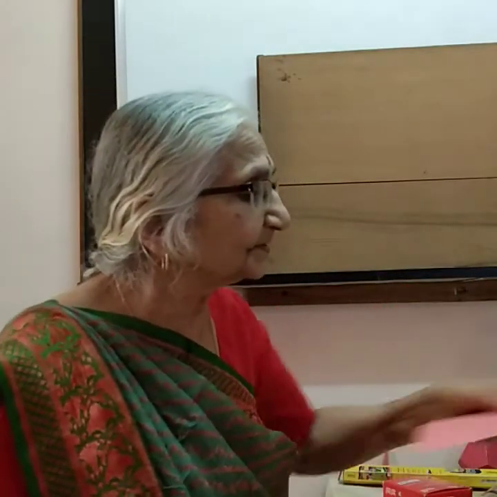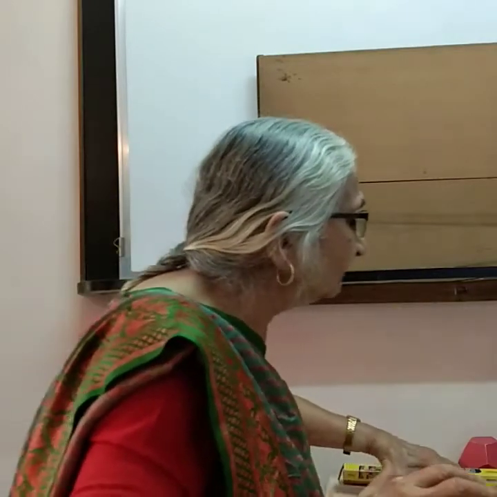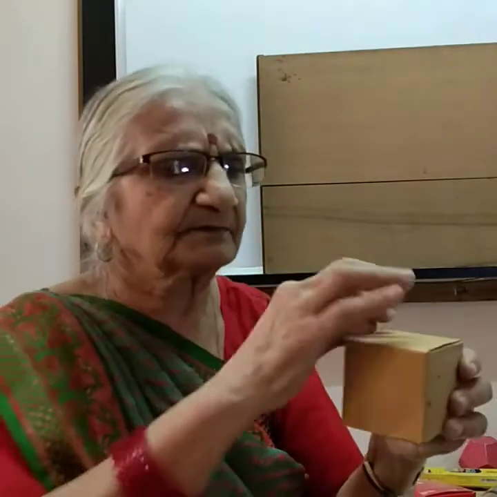The second thing is that when we make the model, we'll have to join. Like suppose I want to make a cube. I'll take 6 squares. So easy, glue them up. It's not that simple.